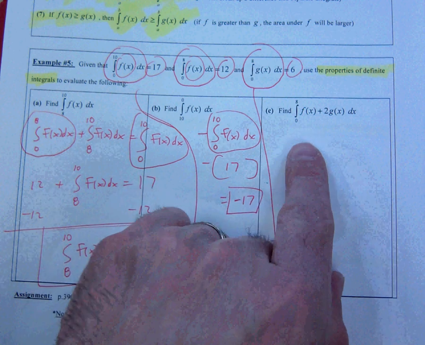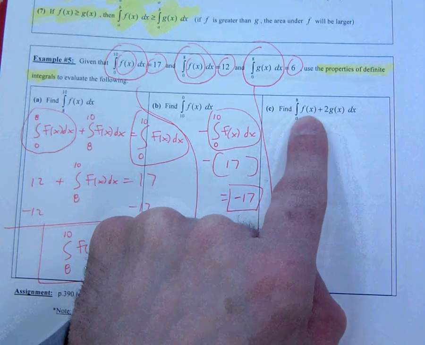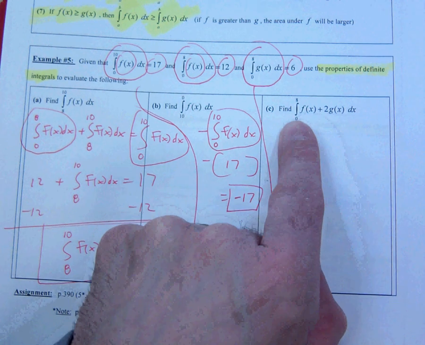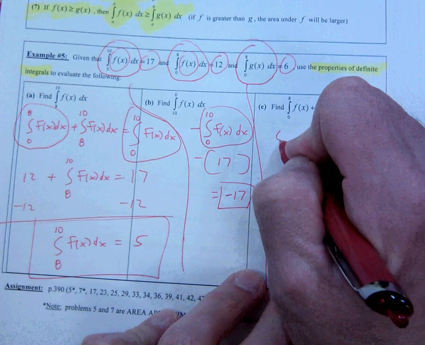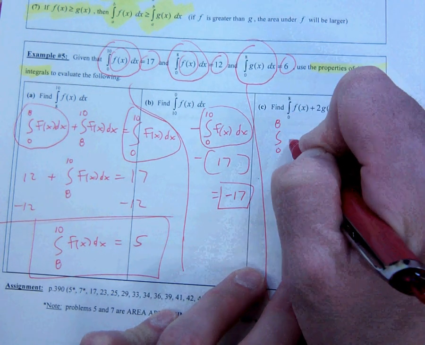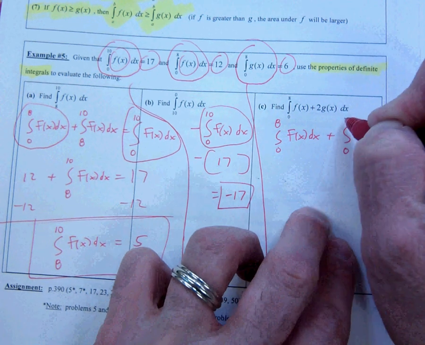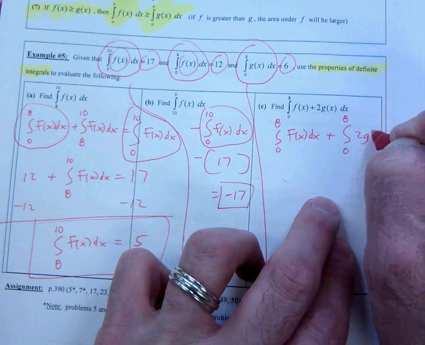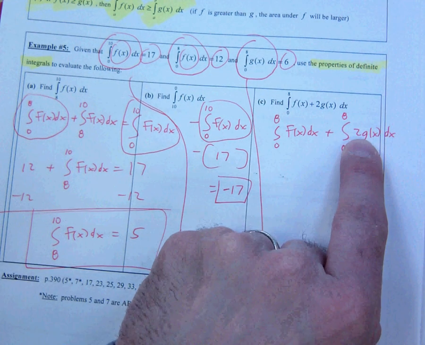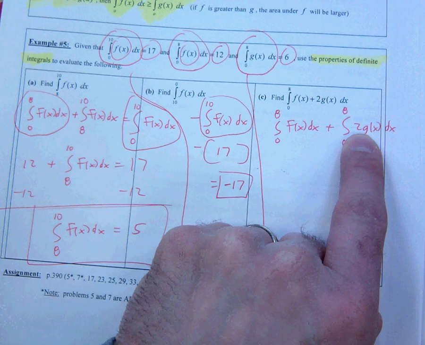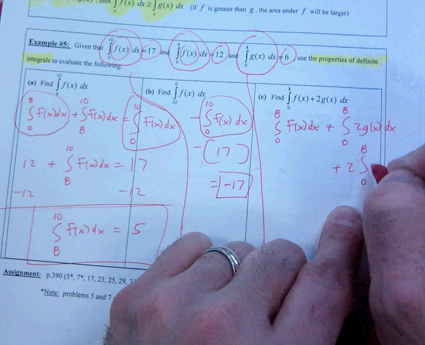One more. All right, well, what did we say? When you have a sum or difference inside your integral, can't you split it up into separate integrals if you'd like? So that's what I'm going to do here. And by the way, isn't there another property that allows me to pull out that 2 if I'd like? Isn't there? Okay. You guys should be writing these down so you have something to look at.